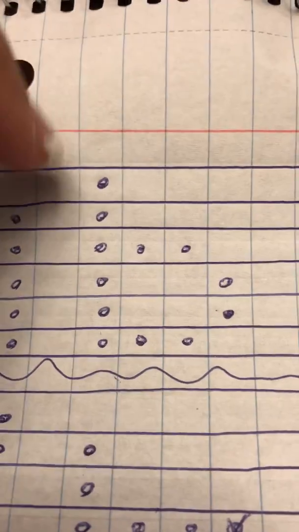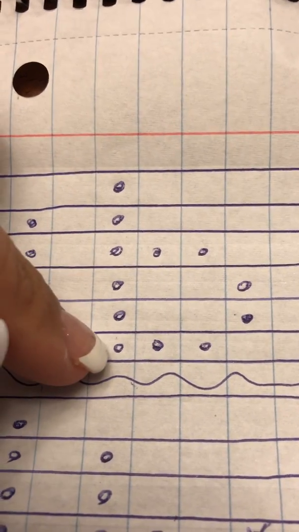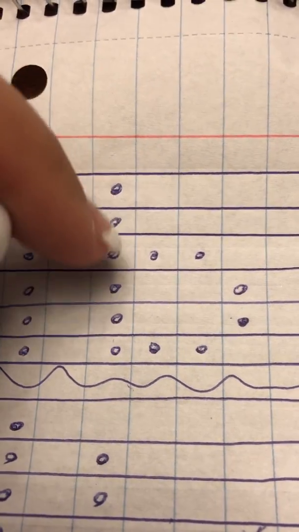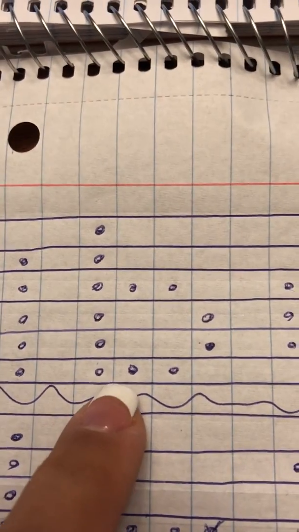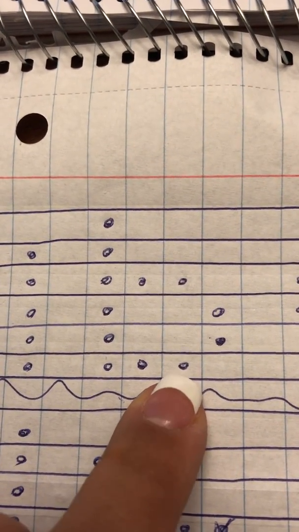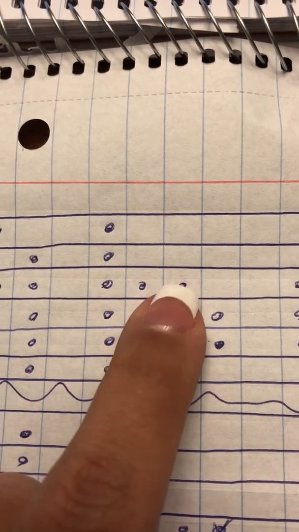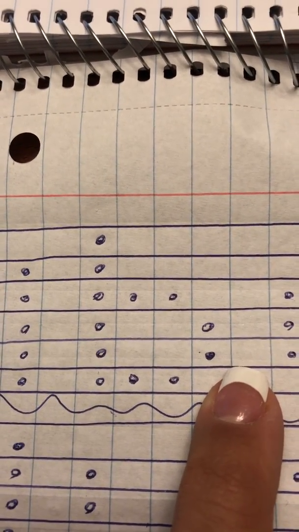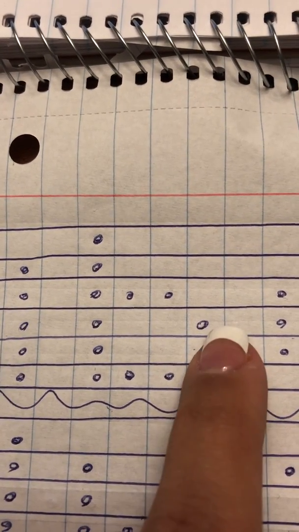B, you're going to do the first 6. From the bottom, you're going to go over 2 more. Skip 2 spaces, go over 2 more, and then cap it off with 2 at the very end. So that's 6 and that's 5.